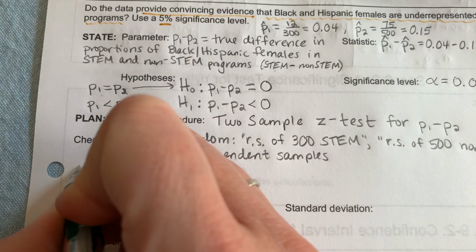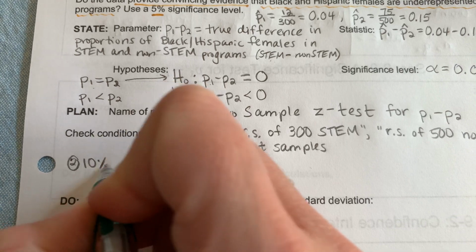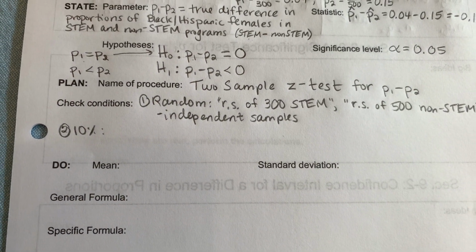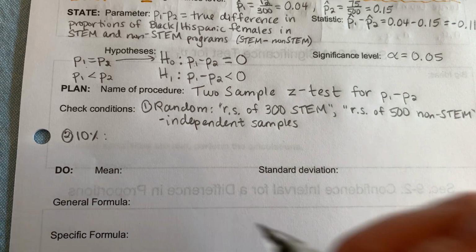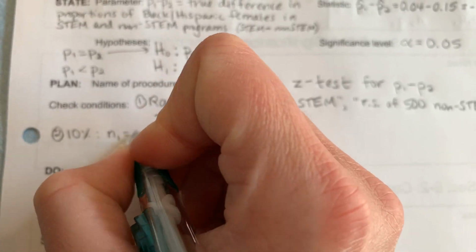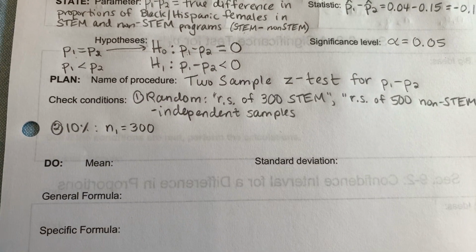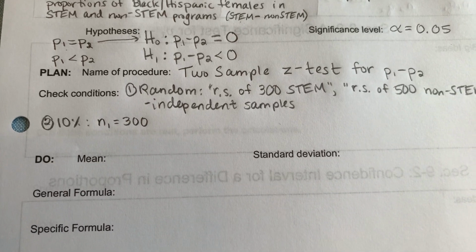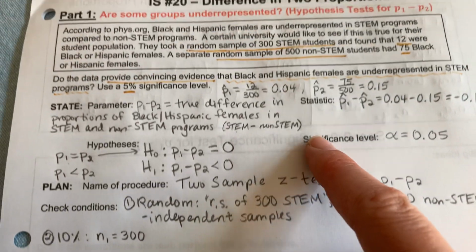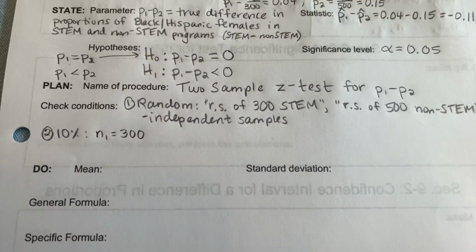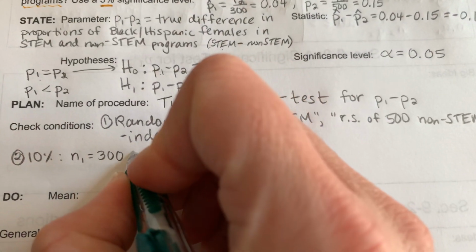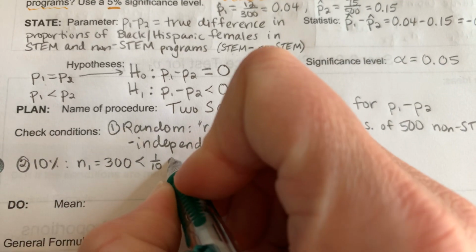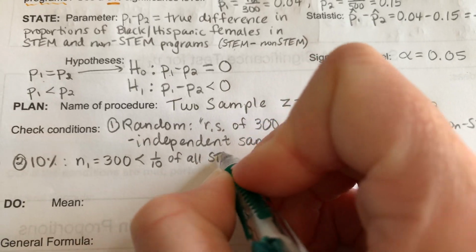Okay, so then we check the second condition, the 10% condition, and I've had a lot of questions on this recently, so I'm going to go through it a little bit slower. I have to do it for each of my samples. The sample size of the first one is 300. Now, what I want is for 300 STEM students to be less than 10% of all STEM students at this university. If 300 is less than 10%, it'll also be less than 1/10, right? 1/10 and 10% are the same thing, of all STEM students.